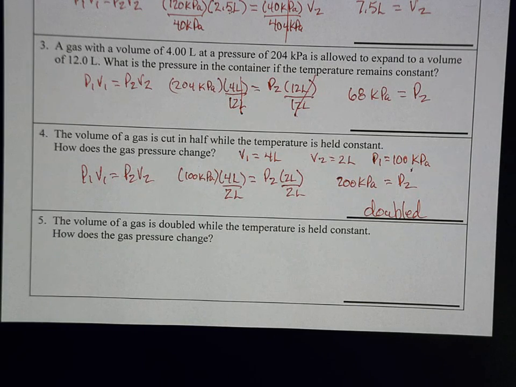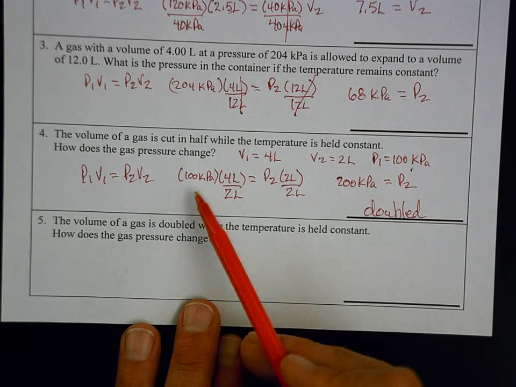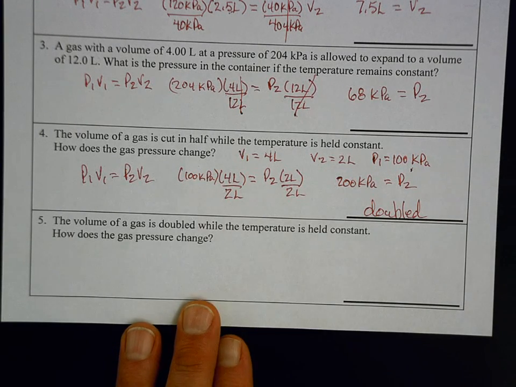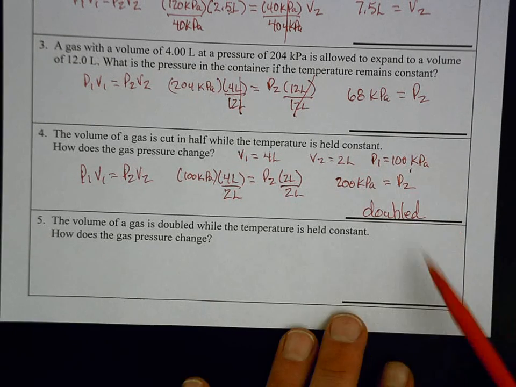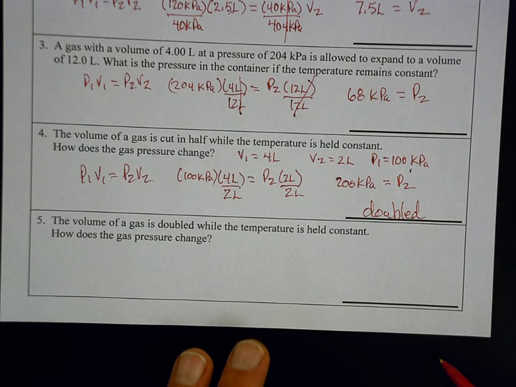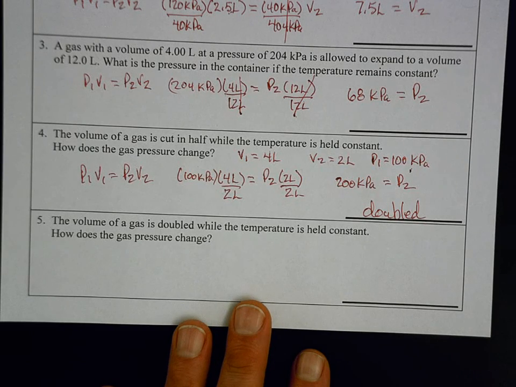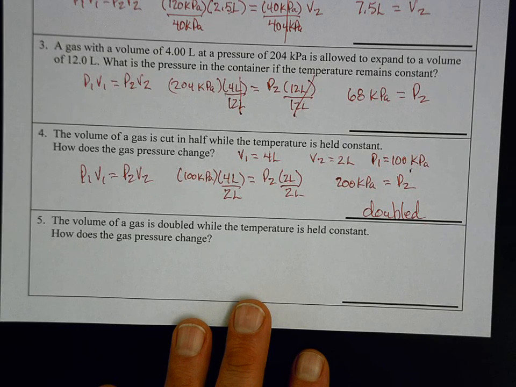And it wouldn't matter what pressure I had picked. If I had picked 10, it would have been 4 over 2 times 10. Would have been 20. It got doubled. If it had been 15, 15 times 2 is 30. It would have doubled. So even without actual numbers, I can tell in this relationship that if I cut the volume in half, the pressure has to double.